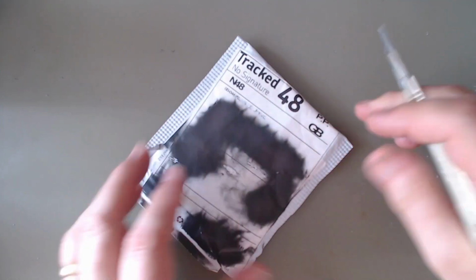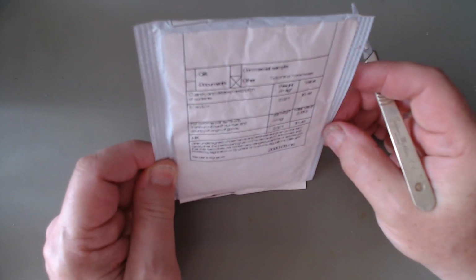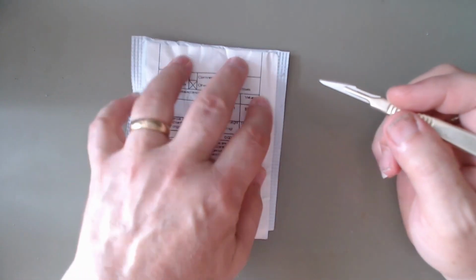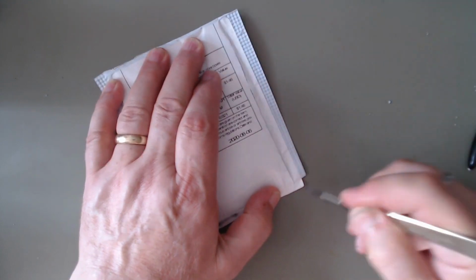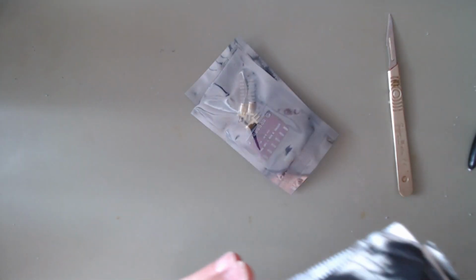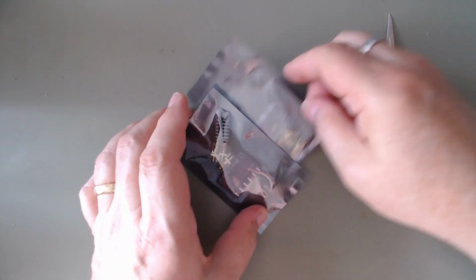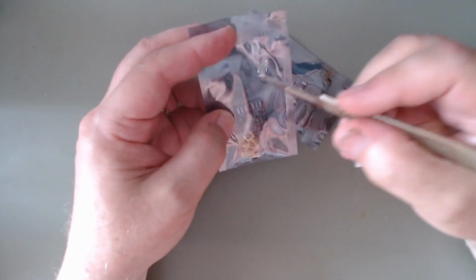First package of the day, it says commercial sample IC module. And it is 2 samples.